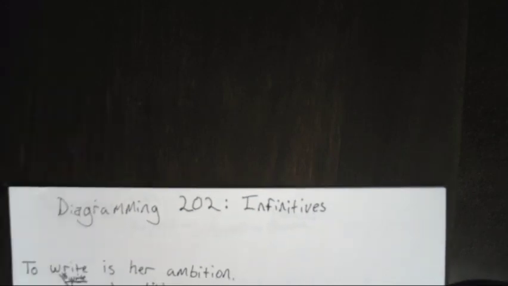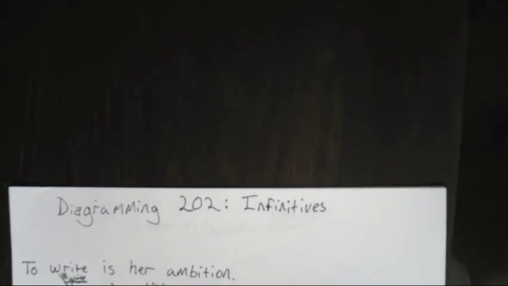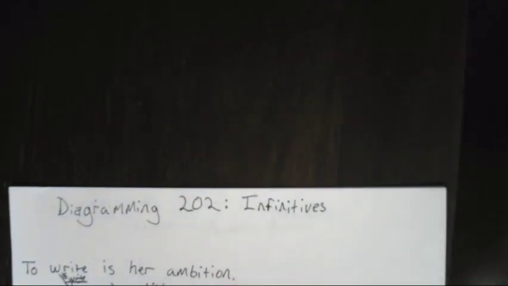So the reason that we did infinitives on a different sheet is because they're a little bit more complicated. It's easy to pick out a participle or a gerund because they're being used differently, right? A participle is always going to be an adjective. A gerund is always going to be a noun. Well, here, we've got things just a little different. Infinitives can go either way.